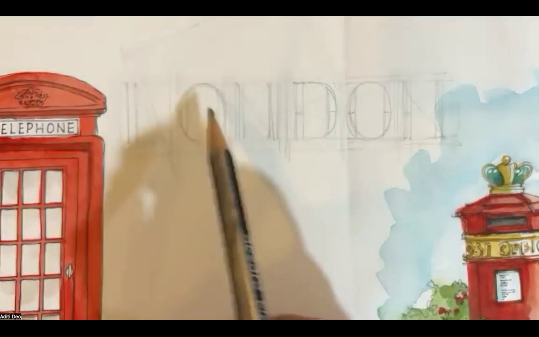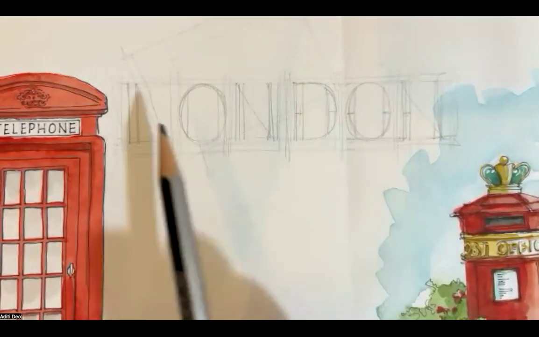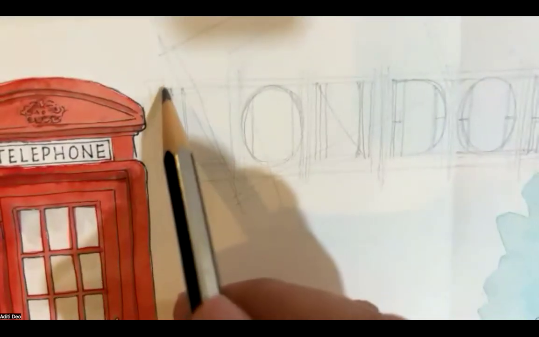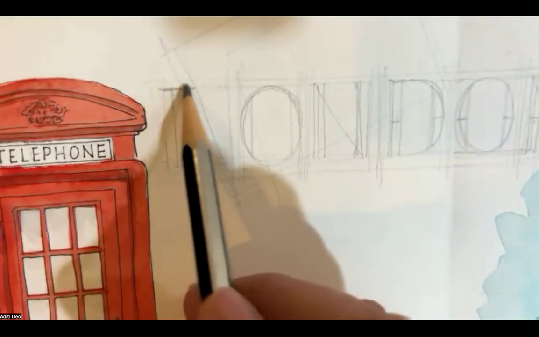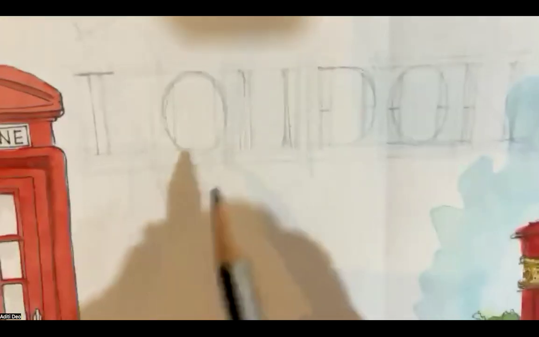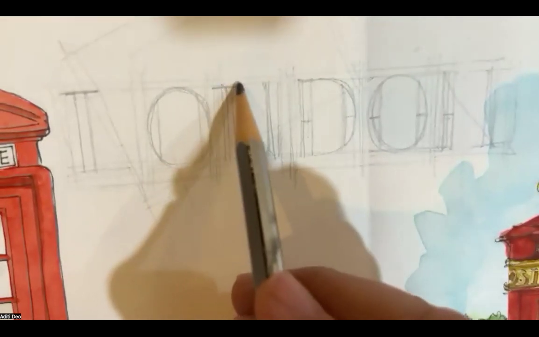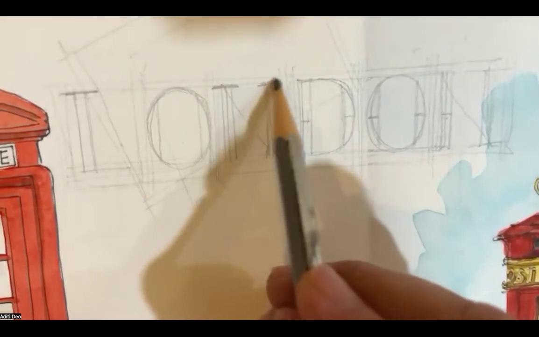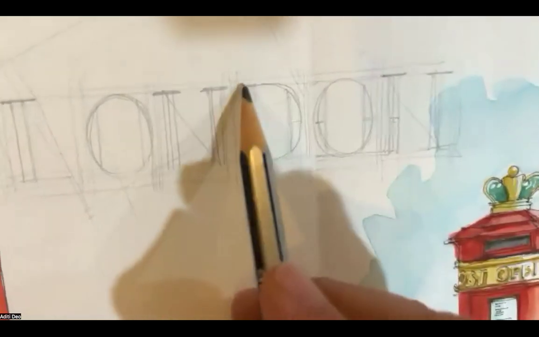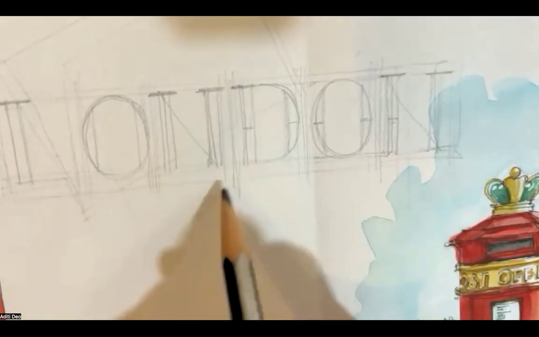Alright, now apart from the O's, all the other letters we will have a serif, and that comes like this. A serif is just an extension to the letter, top of the L, top of the N on both ends and a little extension on the D towards the left.